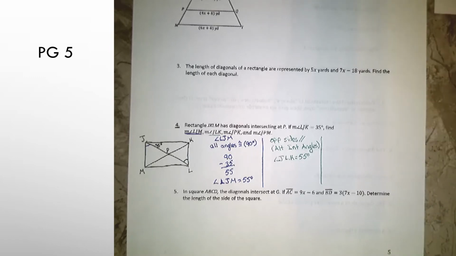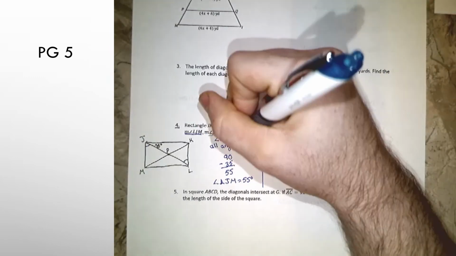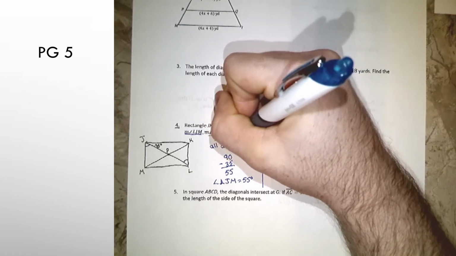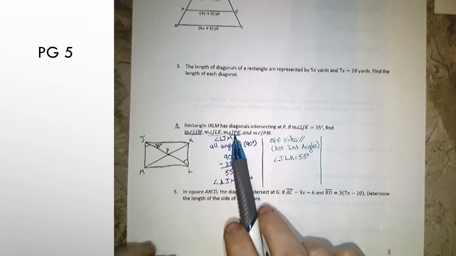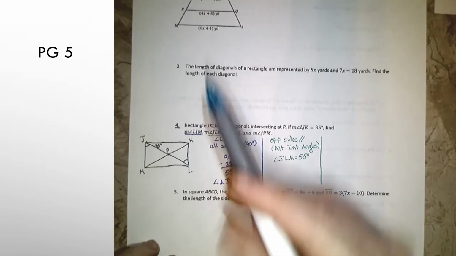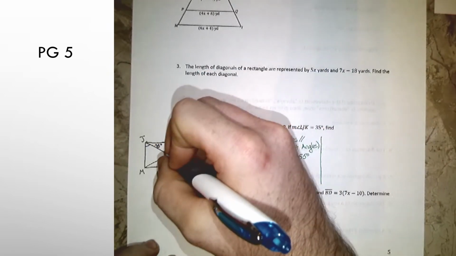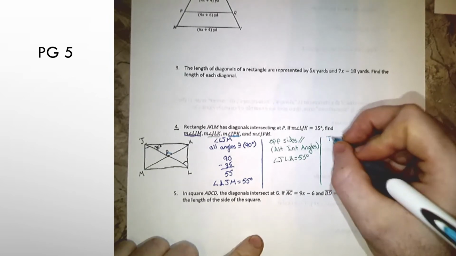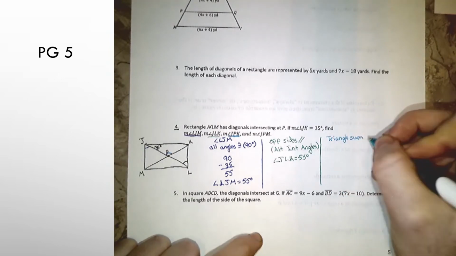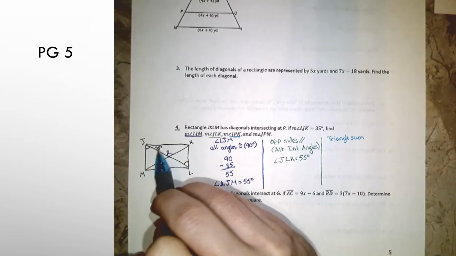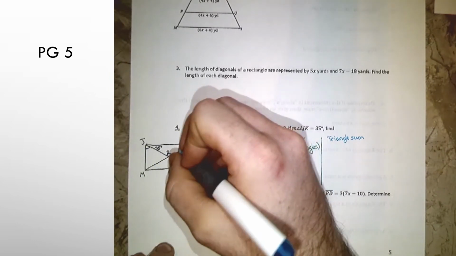Now the next one that we have here is angle JPK. So angle JPK is this angle right here. So what we are actually going to use to find this one will be our triangle sum. So if this one's 35 degrees, so is this one.